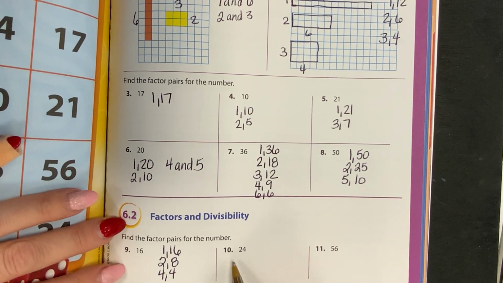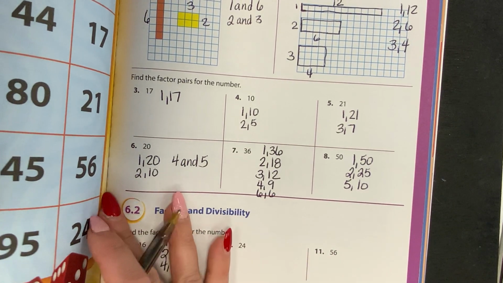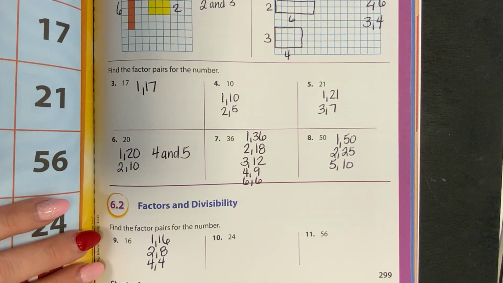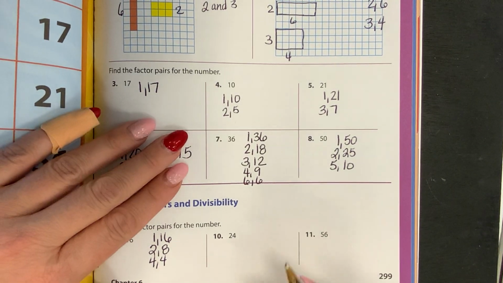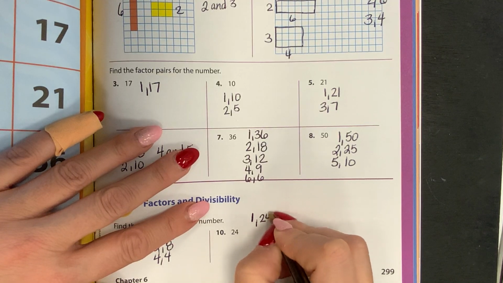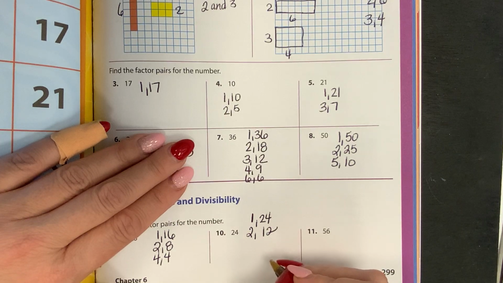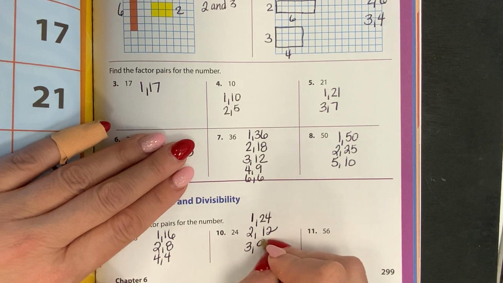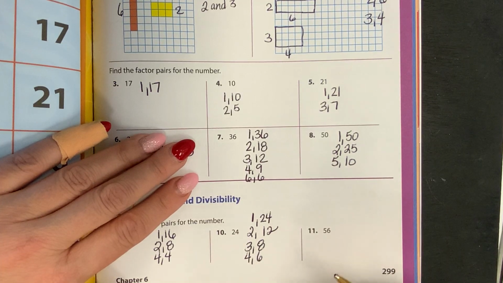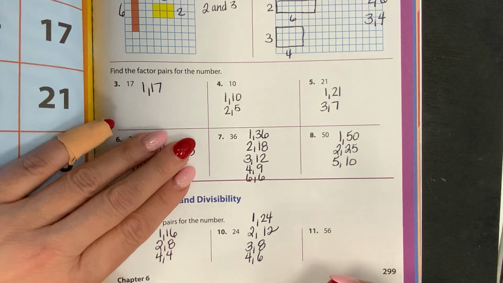Number 10, excuse me, 24, we have 4 sets. And I know most of you can probably identify, if not 2, then 3, and most of you should be able to do all 4 sets. So we should always start with 1 and 24. 2 and 12, 3 and 8, and 4 and 6. So that's all the factor pairs for 24.